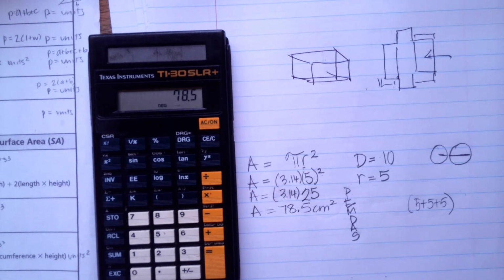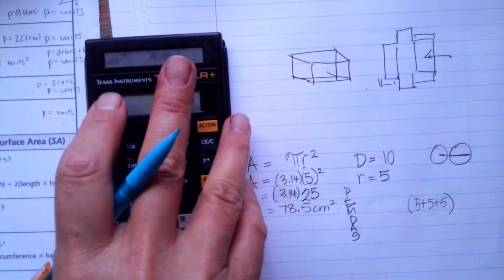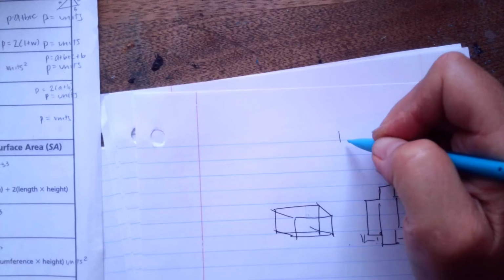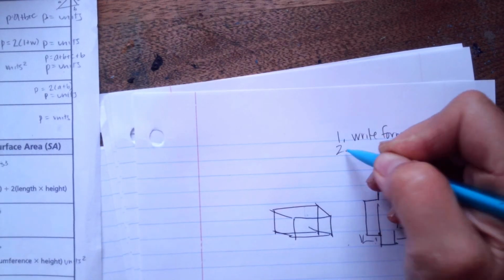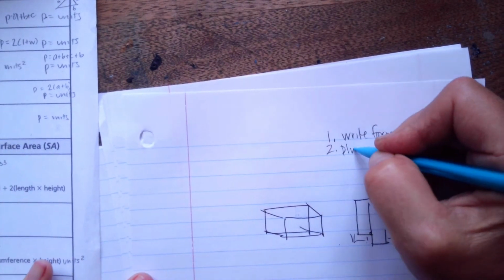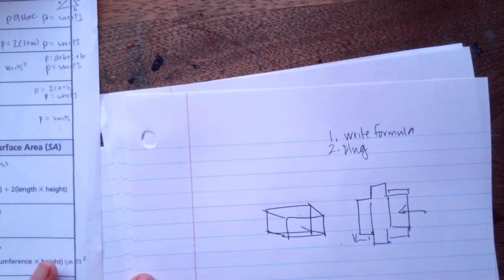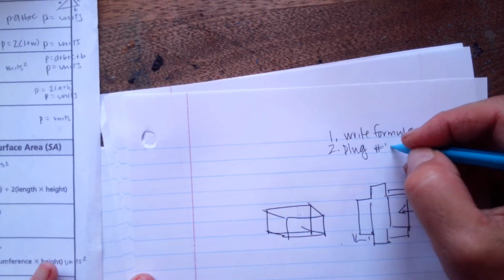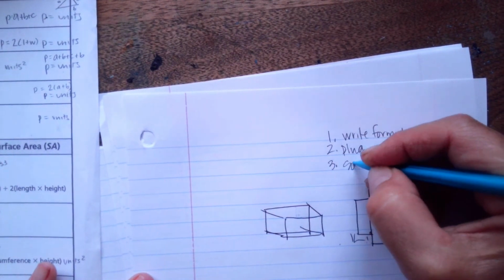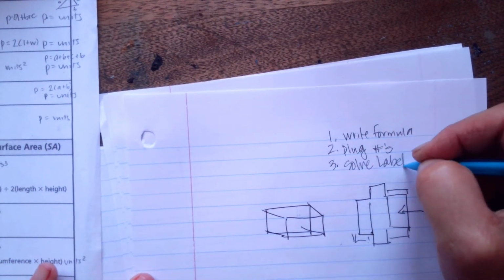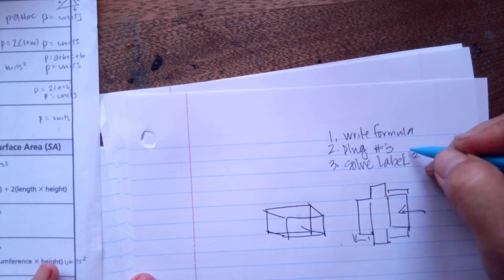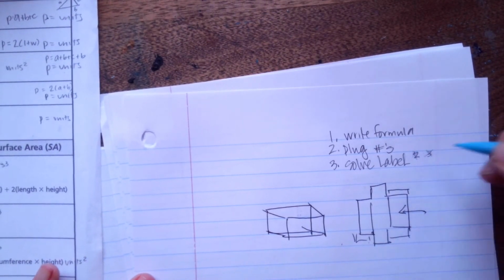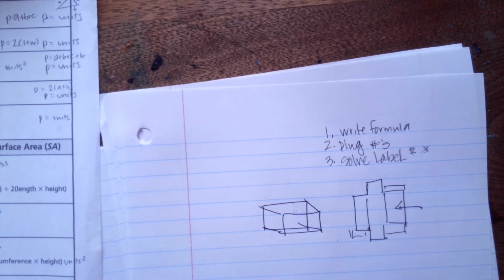I'm just showing you overall, all of them follow the same exact steps, which are write the formula. Doesn't matter what the formula is, each shape has its own. Then always step 2, no matter what the shape is, you're going to plug in the numbers. And then step 3 is solve and label your answer. And step 4 is to make it squared if it's area or surface area, to make it cubed if it is volume, and then to not have any number as an exponent if it's perimeter.